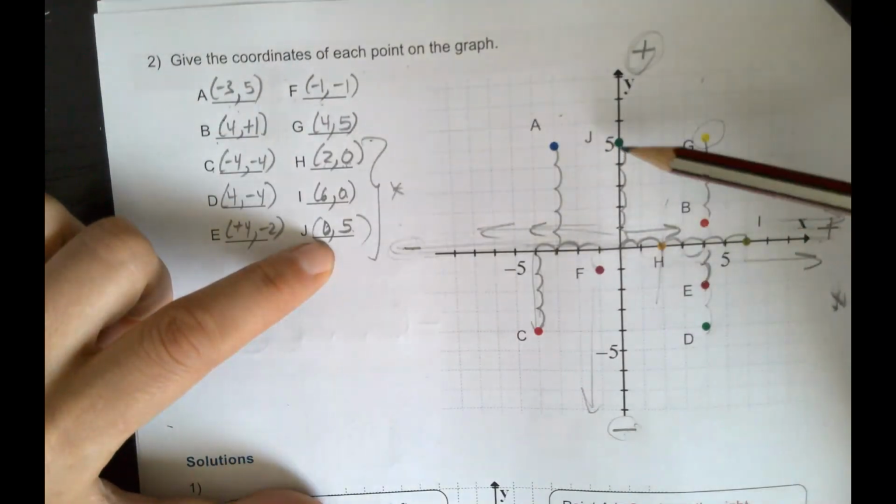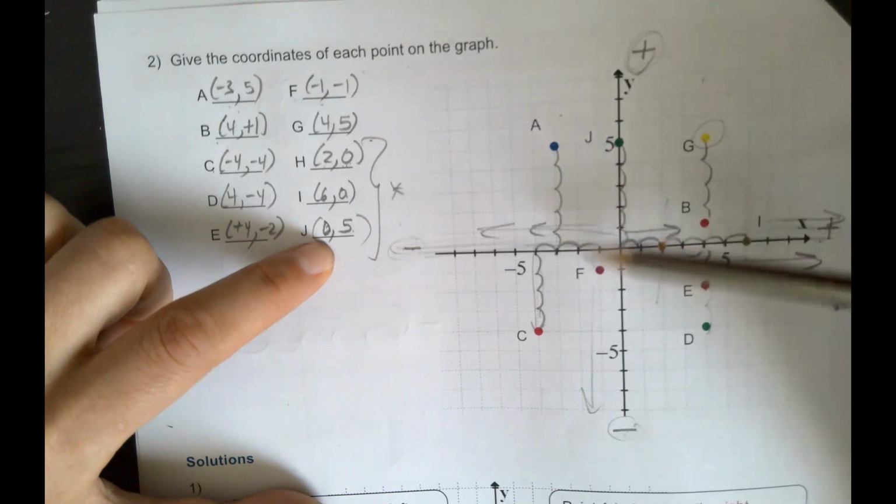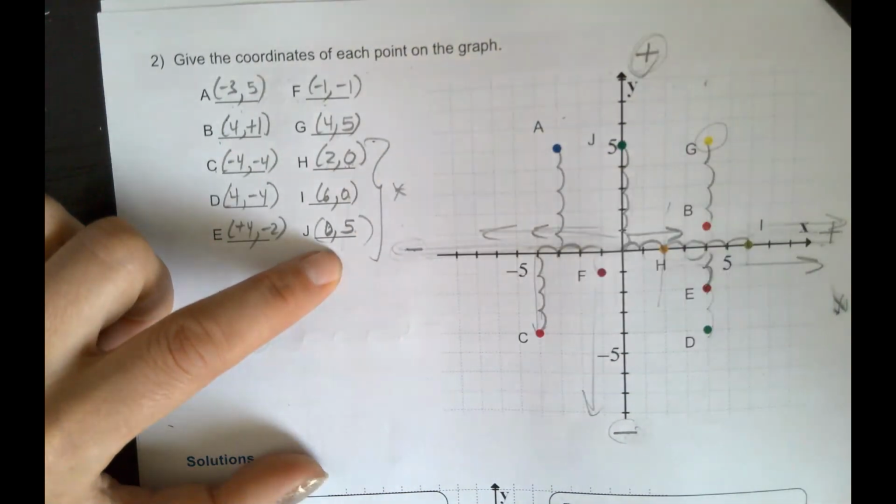So these three here, (2, 0), (6, 0), (0, 5), these are hard ones. So when they're on the X and the Y axis, they sometimes can get a little confusing.